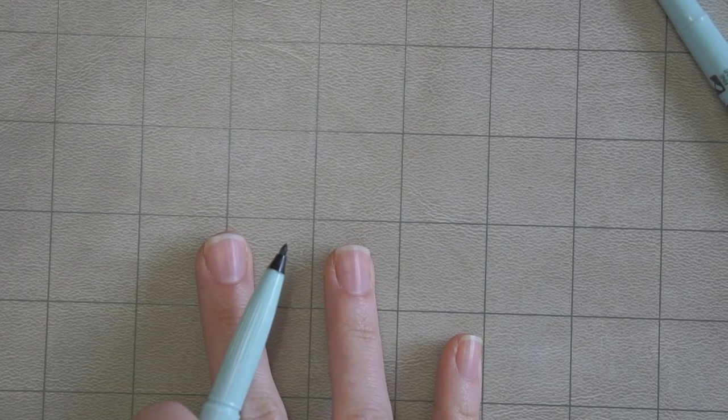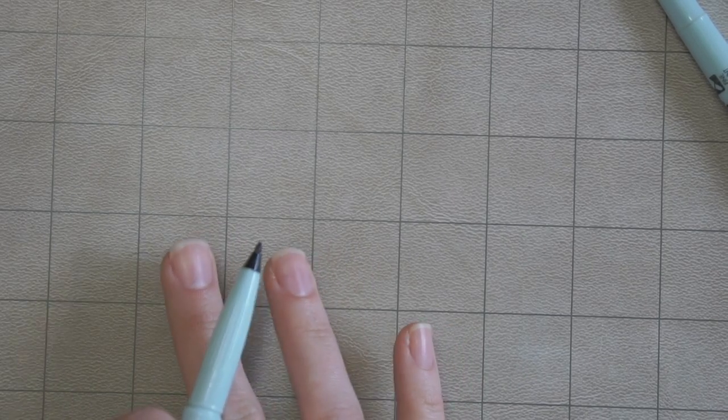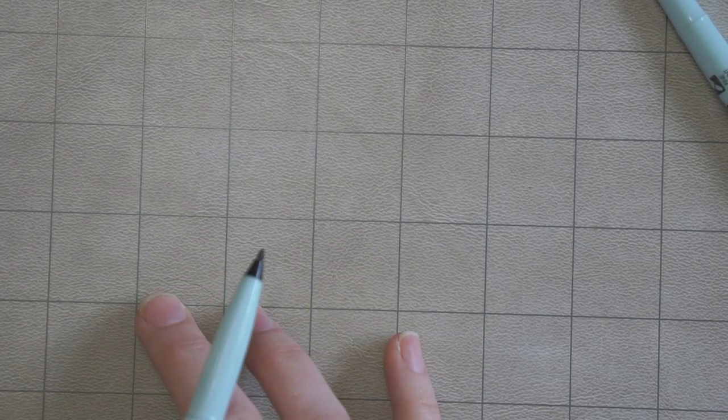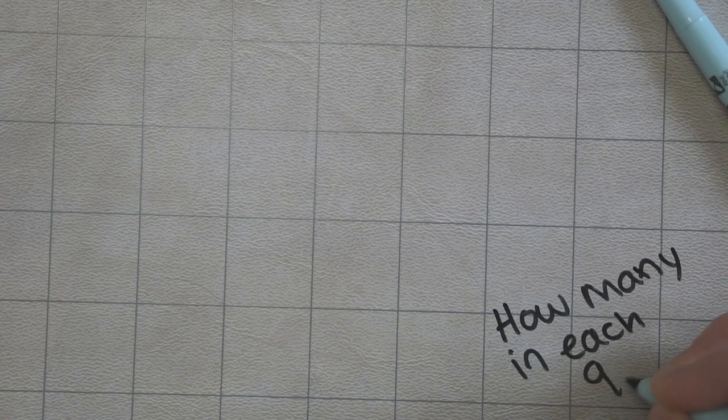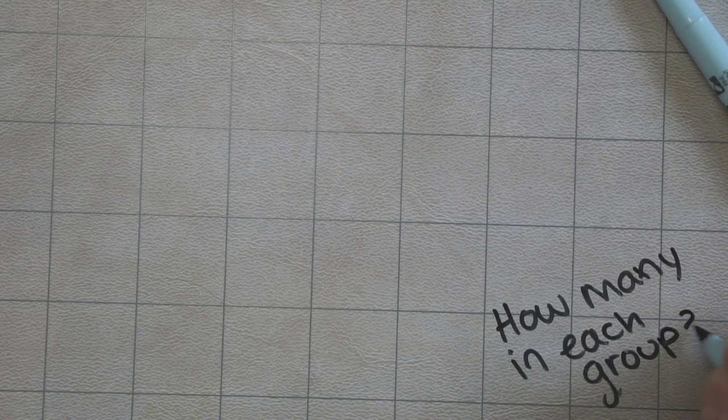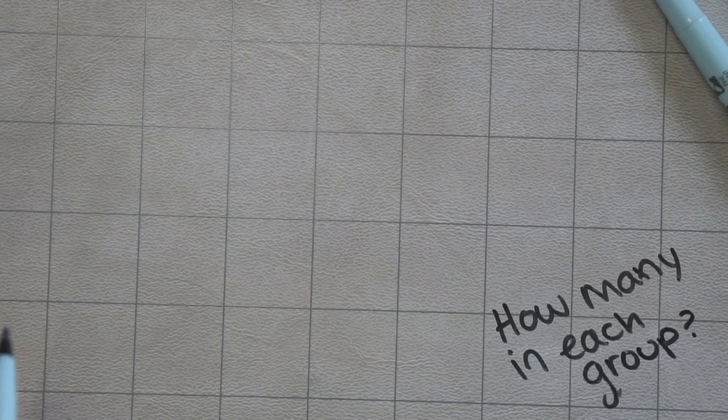Pause the video, grab a paper, and see if you can solve it. Then press play and we'll do it all together. So for this equation, we're trying to figure out how many kids fit in each group. We can use division to figure that out.